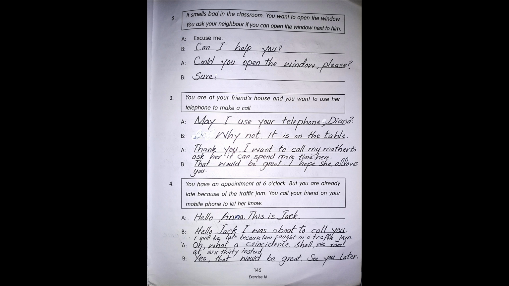2. It smells bad in the classroom. You want to open the window. You ask your neighbor if you can open the window next to him.